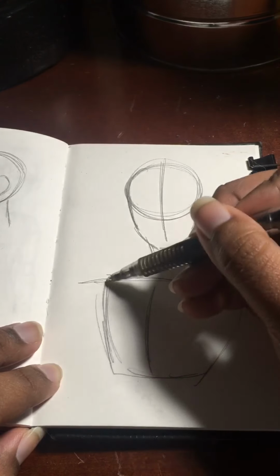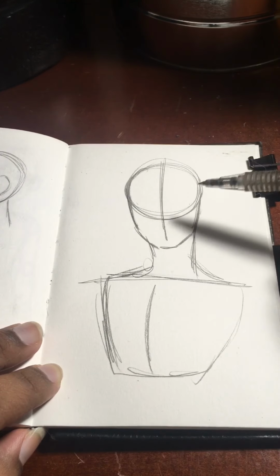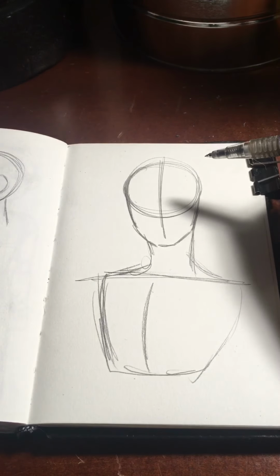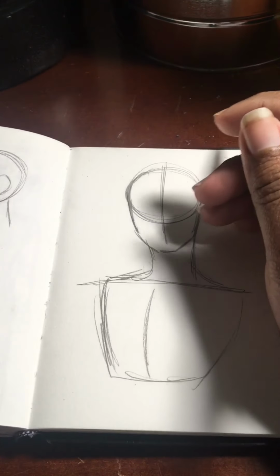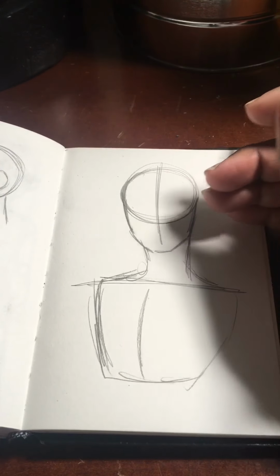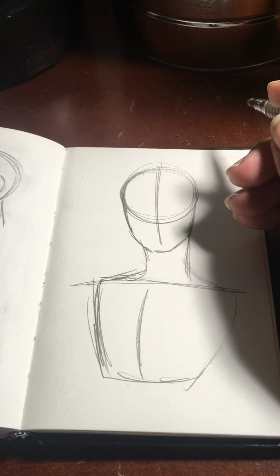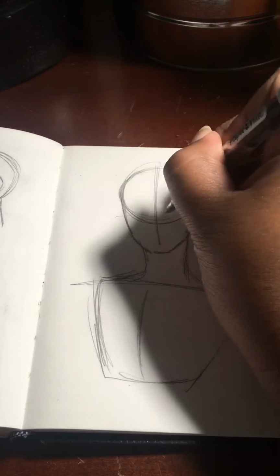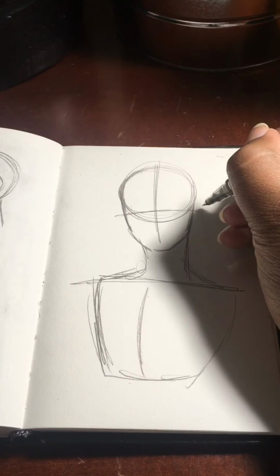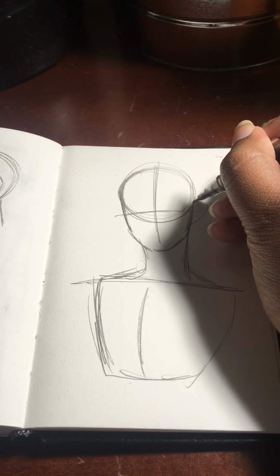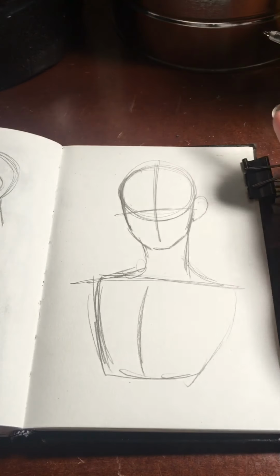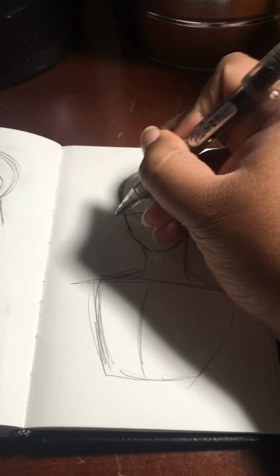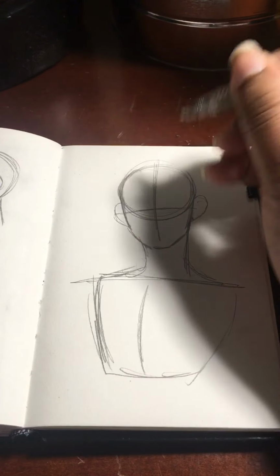This is typically what I do to make sure that I have the grid right, the head proportion, and it's a weird process sometimes, especially when I'm not really looking at a specific reference or anything. But for this, it's mostly just me remembering what a certain character looks like or how I feel most of the time.